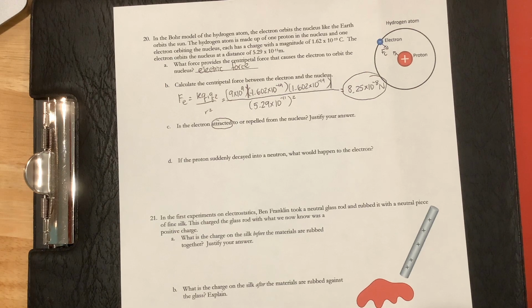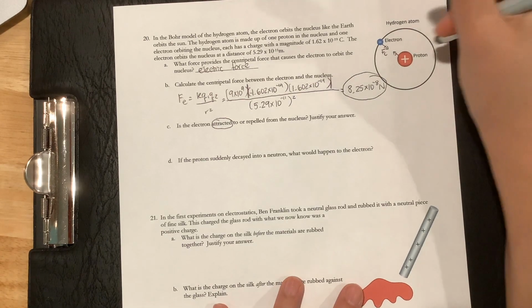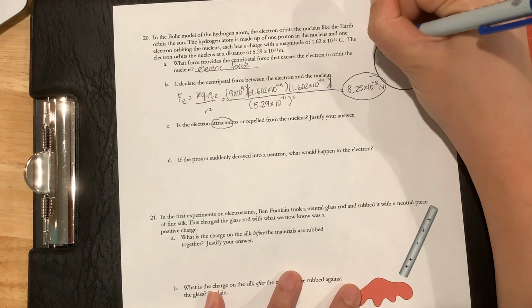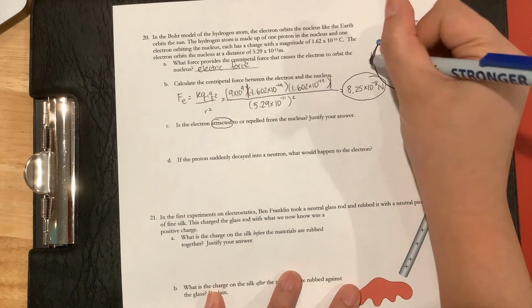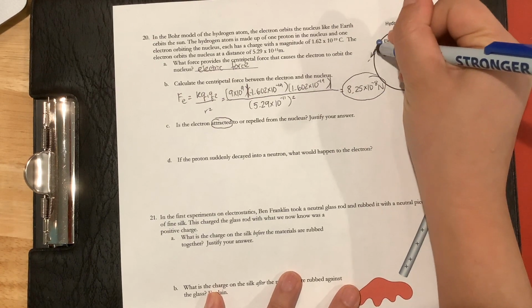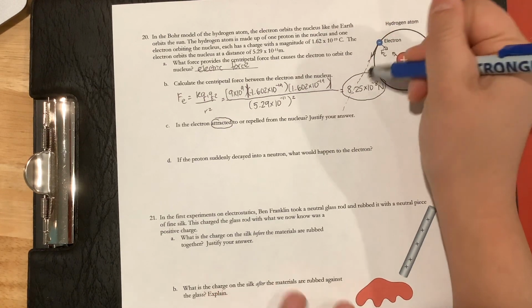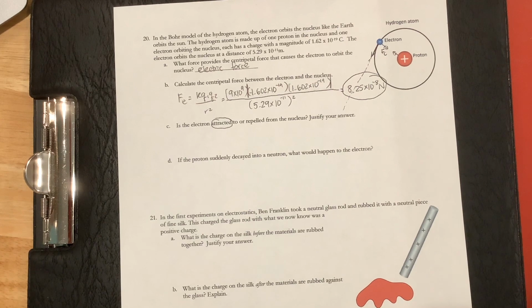Now, if this proton suddenly decayed into a neutron, well, that electron would lose its centripetal force. And let's say it was traveling counterclockwise, then the electron would continue to go in the direction of its tangential velocity. Its inertia wants it to keep going in a straight line. And without the centripetal force, it would just keep going in a straight line until something stopped it. An object in motion stays in motion.